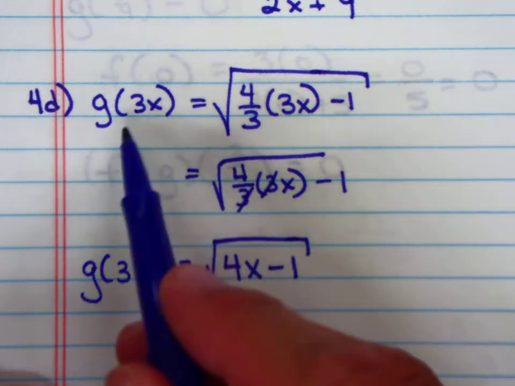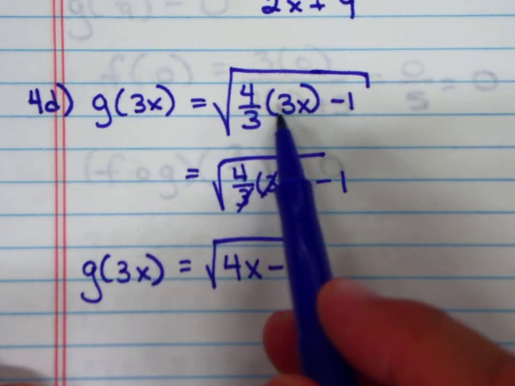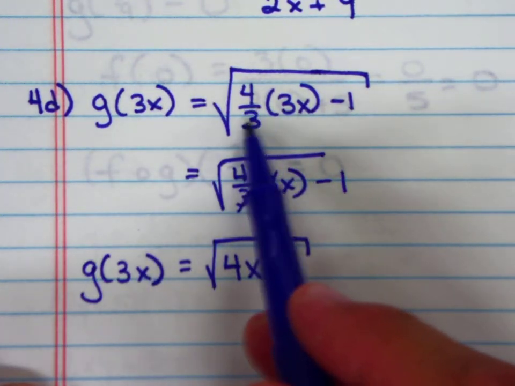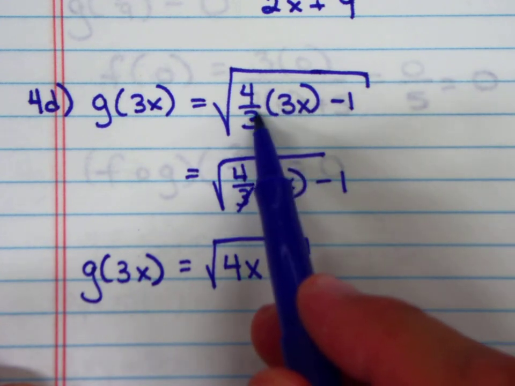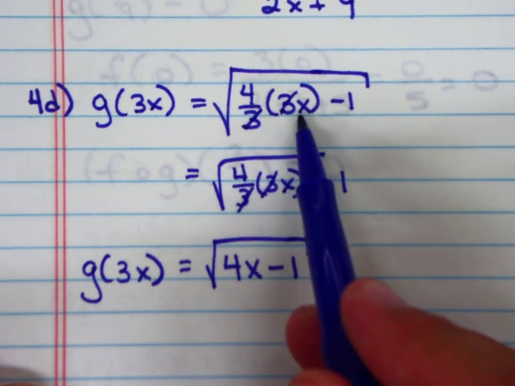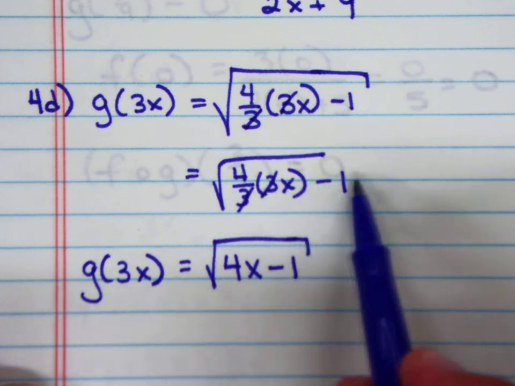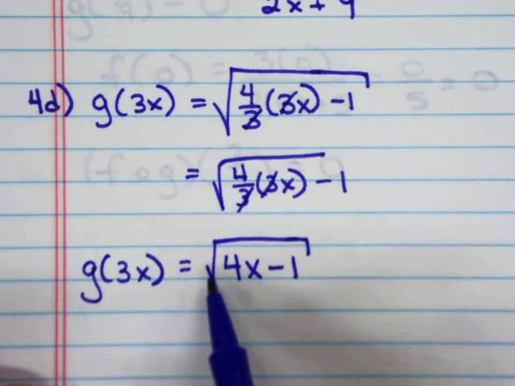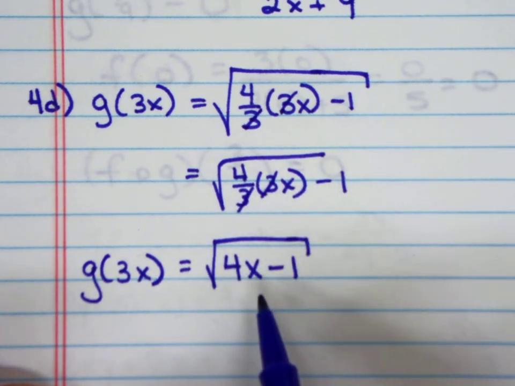For d, g of 3x, so we plug in 3x for x, so 4/3 times 3x, which the 3's just cancel, and you get 4x minus 1. So your final answer, square root of 4x minus 1.